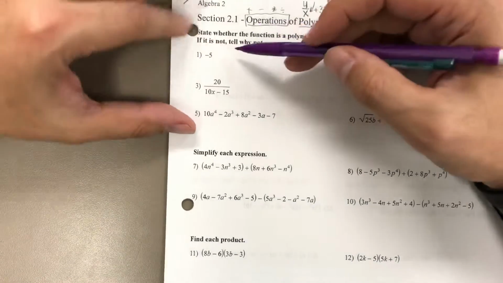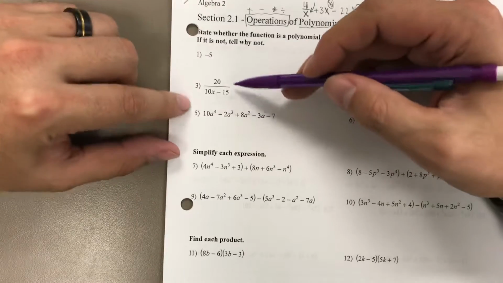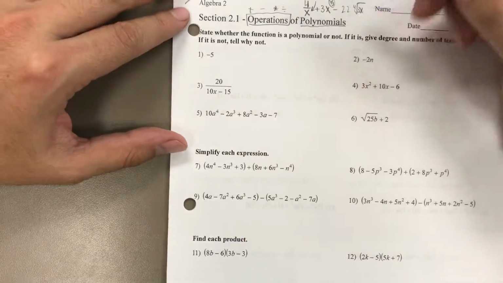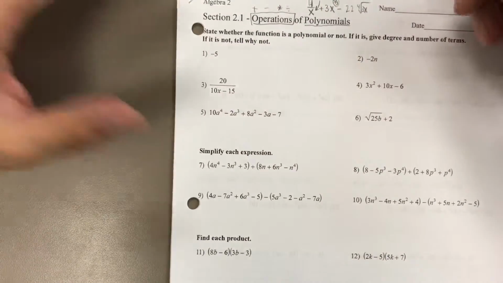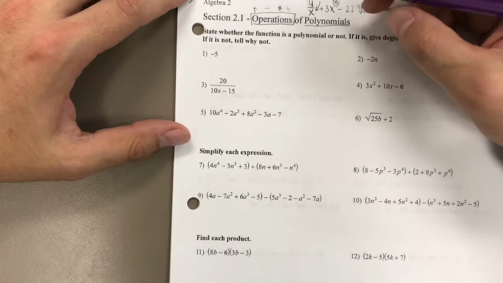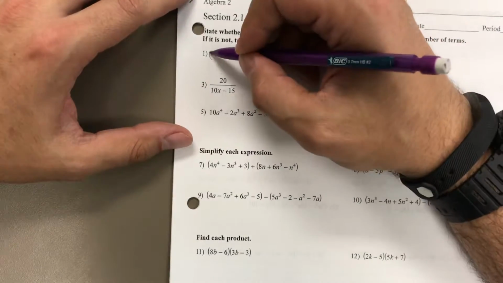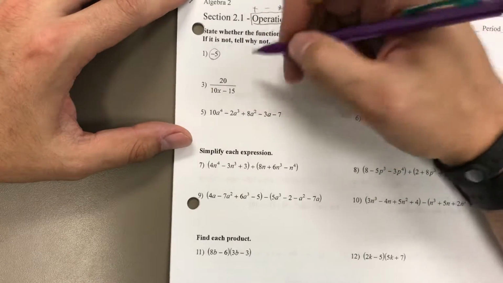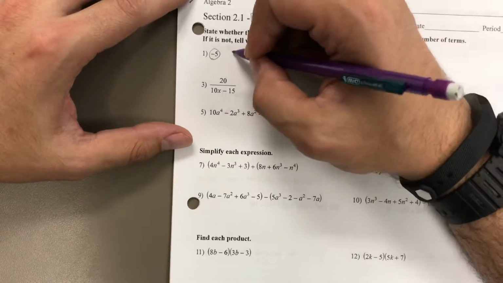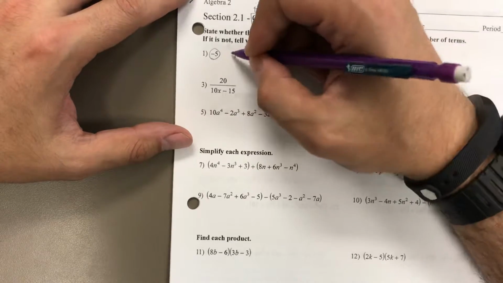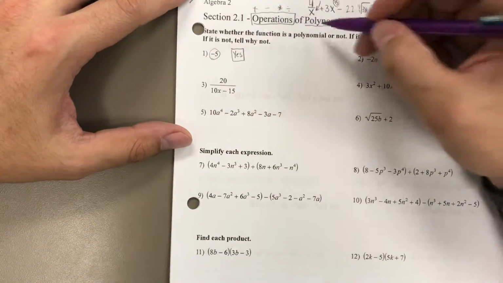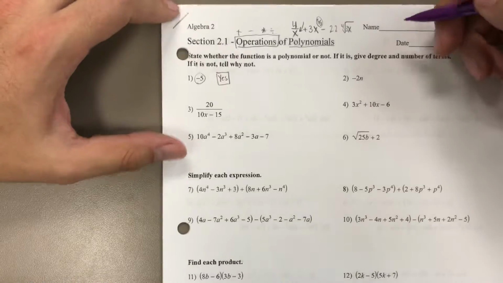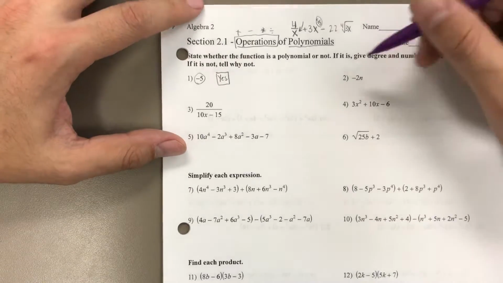So let's go by real quick and say which ones of these are polynomials and which ones are not. So -5 is a polynomial, believe it or not, because it has a single monomial right there. Since I have this monomial, this -5, this constant value, that means that yes, this is indeed a polynomial, because it doesn't break any of the rules that we talked about a little while ago.